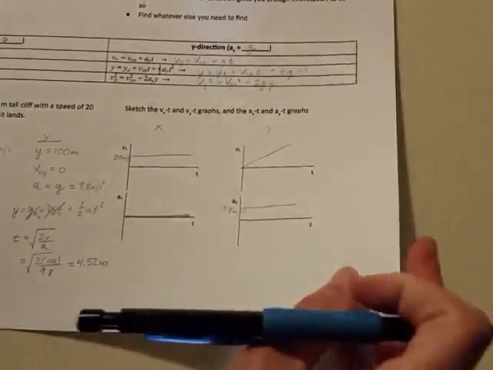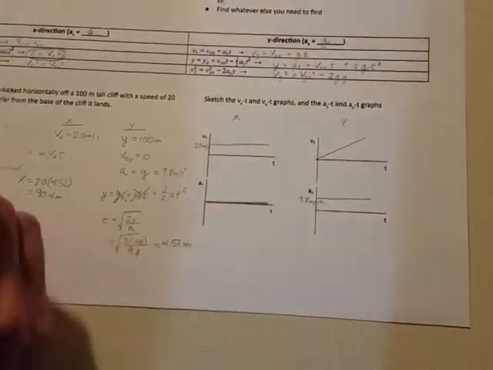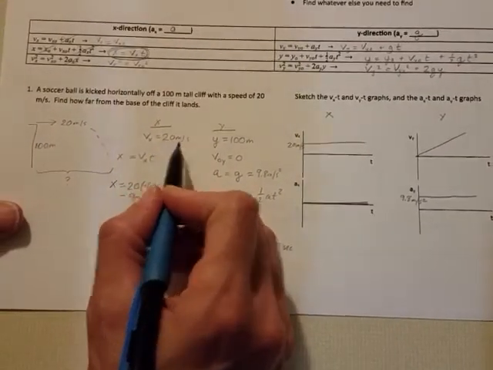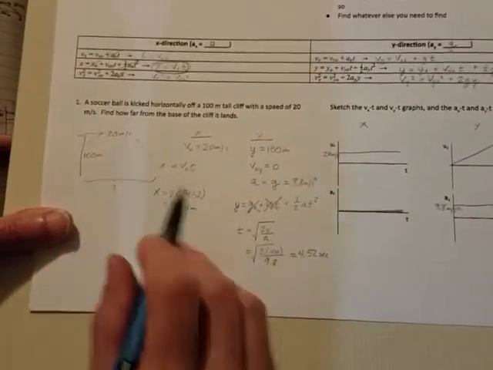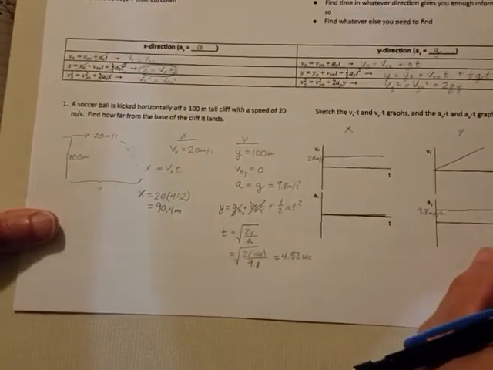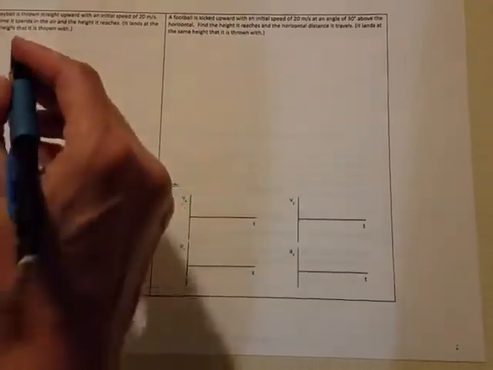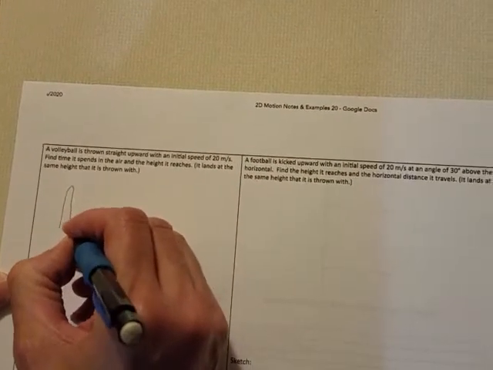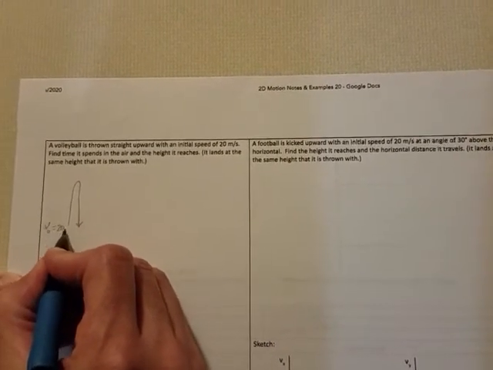So now let's take a look at problems where they go up and then down. Here, our Vx was 20 meters a second. Our Vy was 0 to start with, so we didn't have to find components. They just were all or nothing. So let's review just up and down motion. So a volleyball is thrown straight upward at 20 meters per second, so V0 is equal to 20.